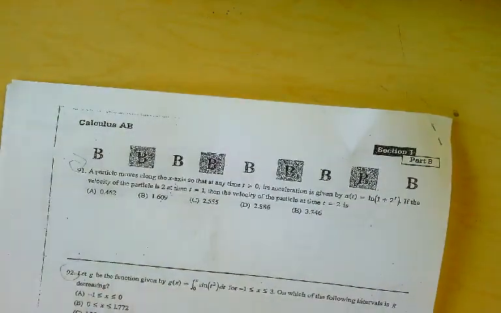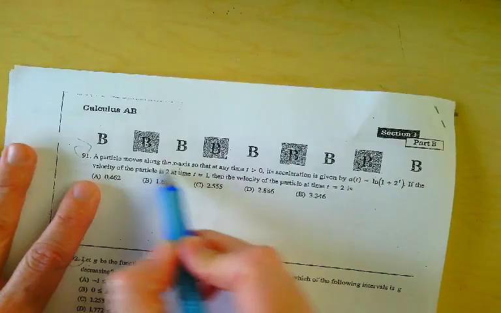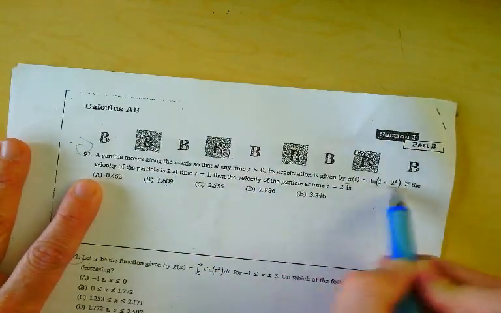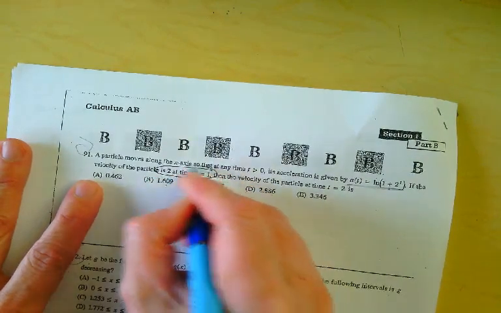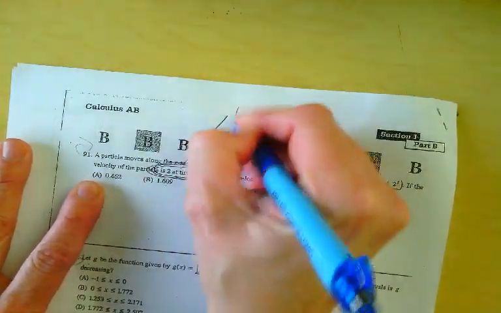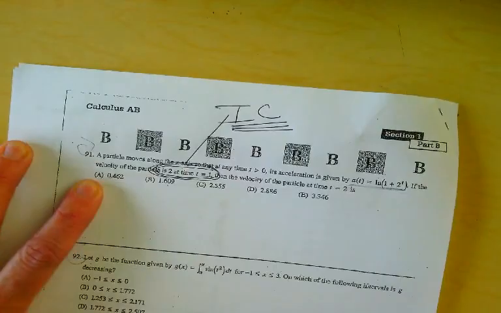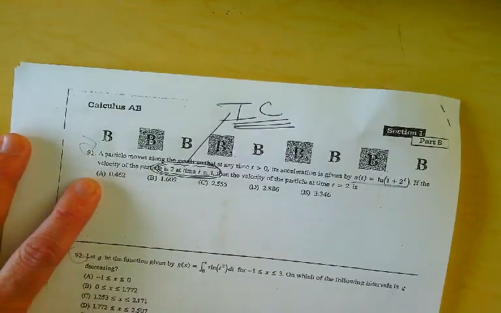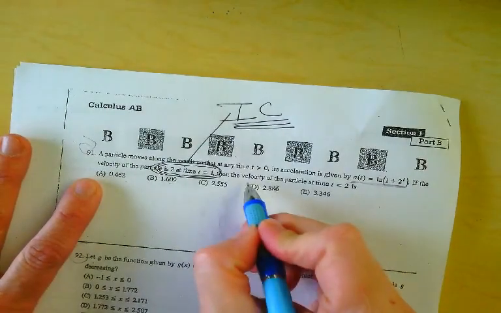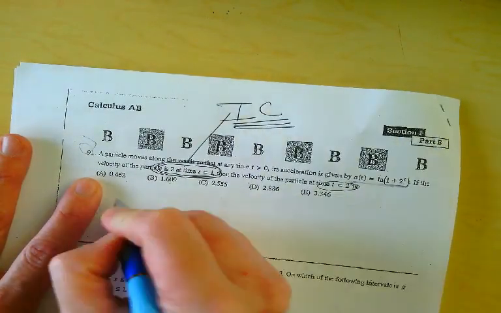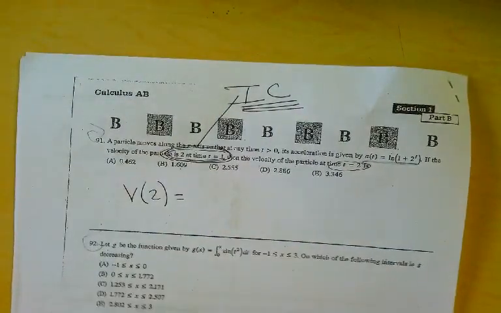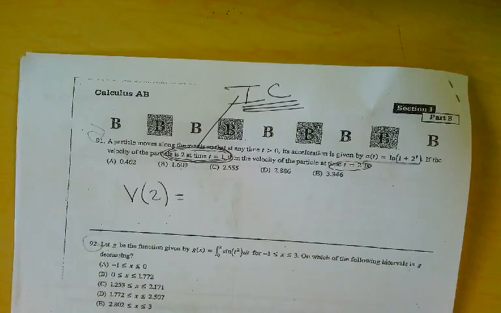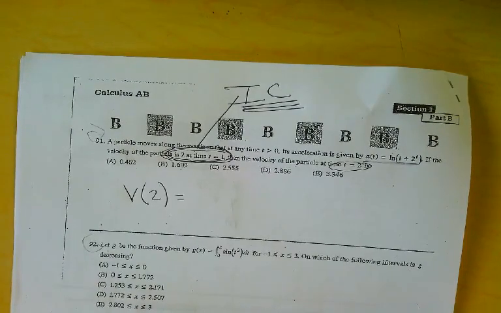91. Again, on every single exam. Particle moves along the x-axis, so they're given the acceleration. If the velocity is 2 at 1, highlight that. Right off the bat, initial condition. It's definitely a want question. It's a want initial condition. What is the velocity at 2? So I want v of 2. Set up an equation for yourself. Want equals initial plus initial to want. These questions are not going away. They're on everything.